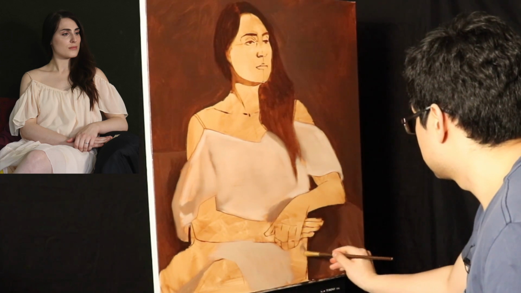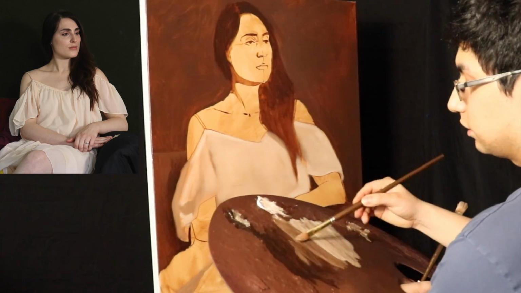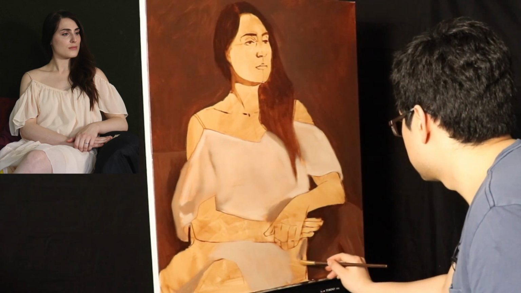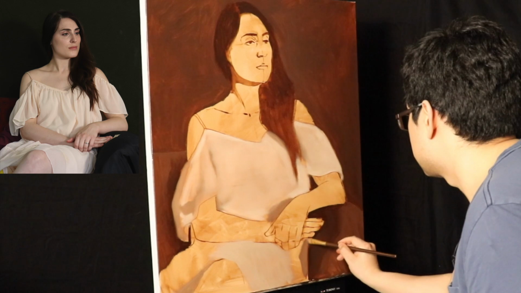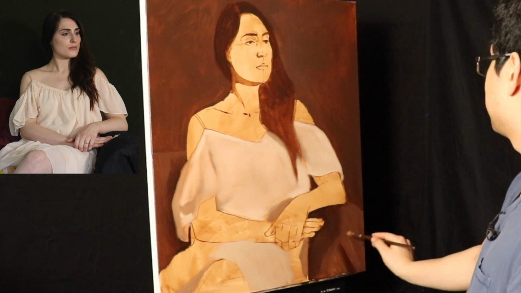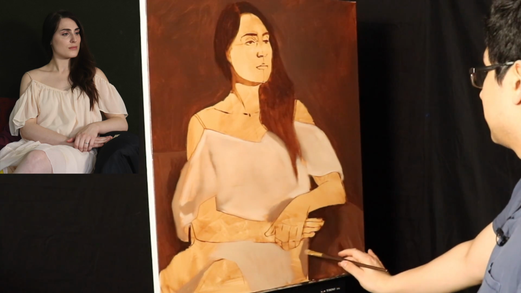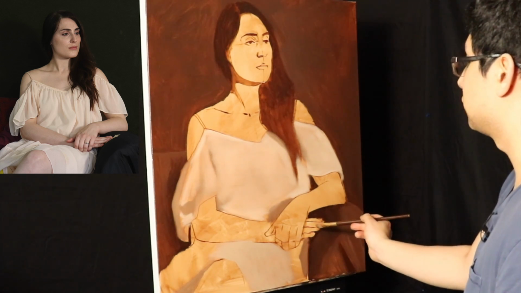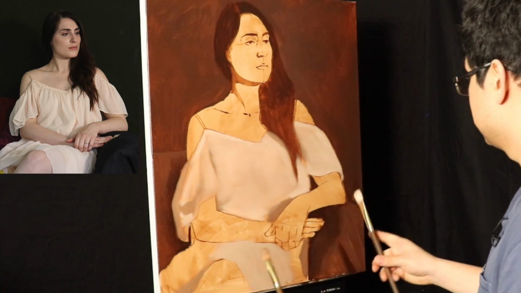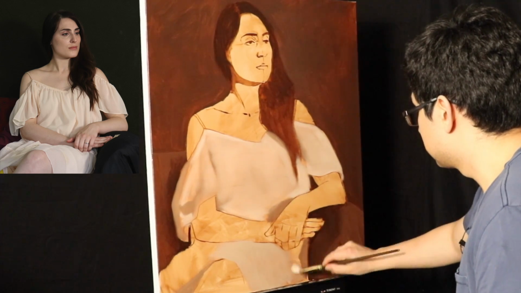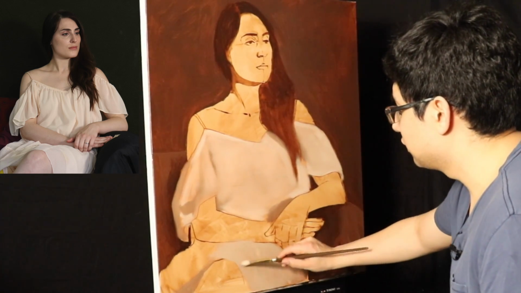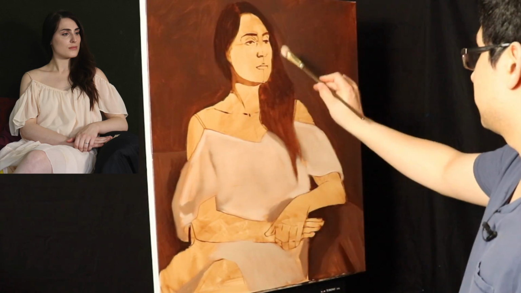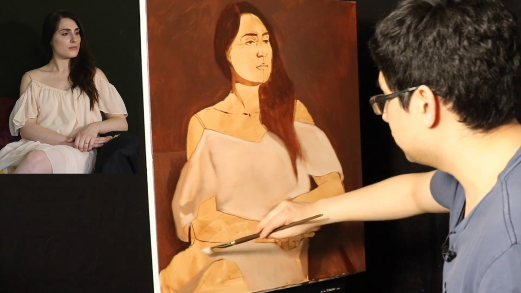All right, so I'm going to put in this shadow. Now this shadow is pretty important because this is the shadow being cast from this, whatever this is here. I think it's a cushion on the chair. Okay, that's good. Again, we're going to leave the flesh tones, or the flesh areas, alone for now.